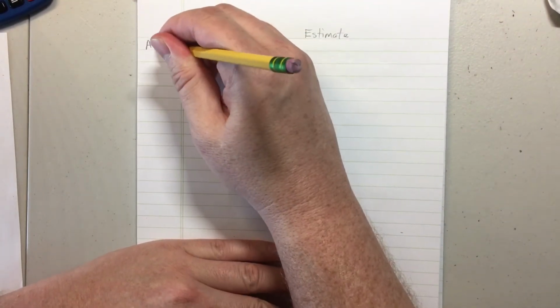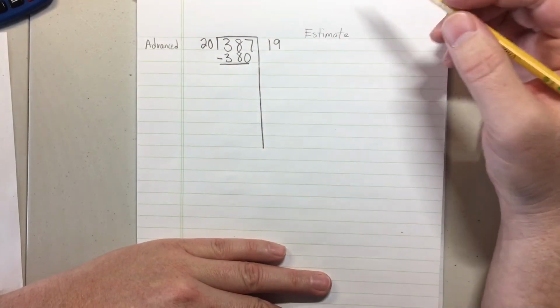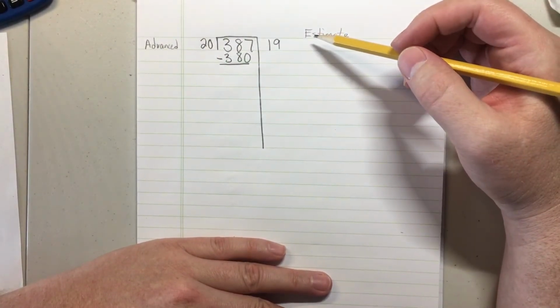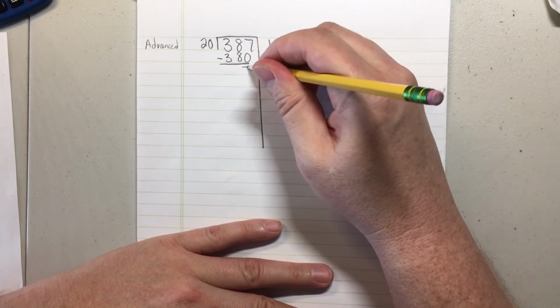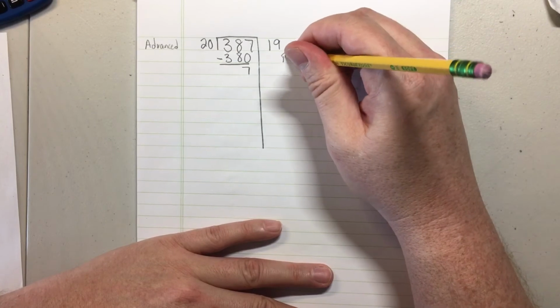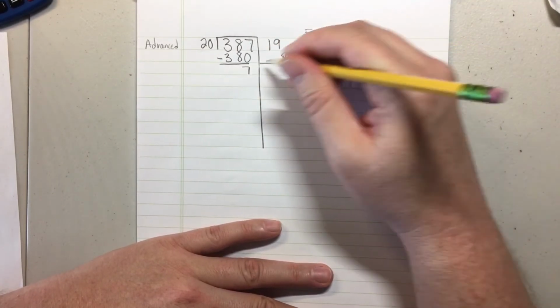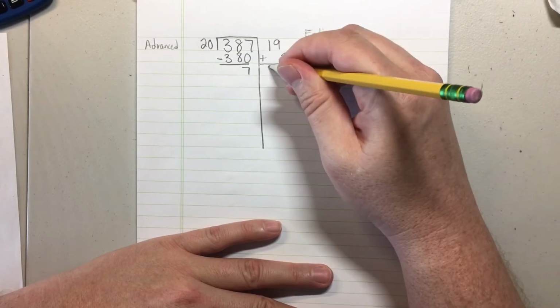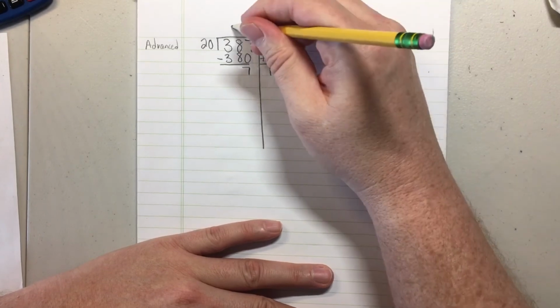So obviously, you can tell this is going to be more advanced. But obviously it's possible. So now all I have to do is subtract 7 minus 0, and I got my answer. Remainder 7. Add those partial products together. 19 remainder 7.